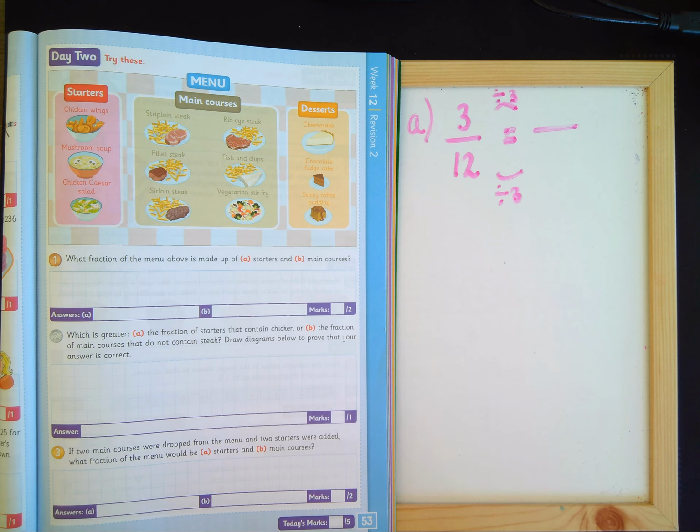And then number 3, the gold question. If 2 main courses were dropped, so if they got rid of 2 main courses from the menu and they added 2 starters to the menu, what fraction of the menu would be starters and what fraction of the menu would be main courses? Okay, so imagine they got rid of 2 main courses and they added 2 starters. There'd still be the same amount of dishes overall. There'd still be 12 dishes. But now there'd be 12 starters and 12 main courses. Okay, that's what you need to write down.